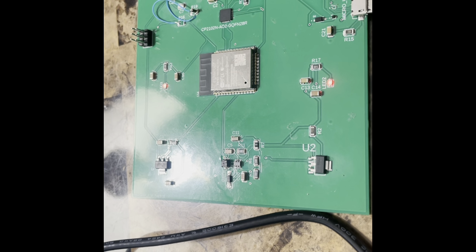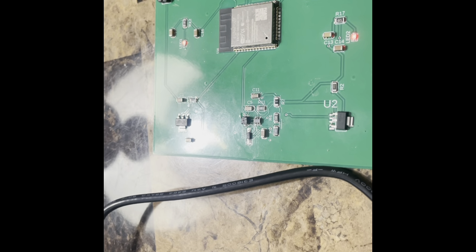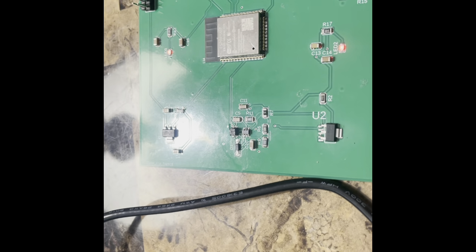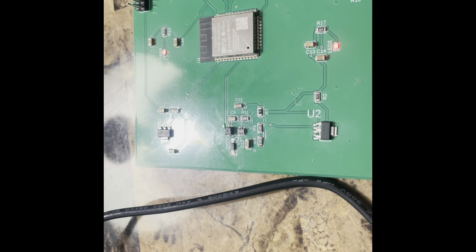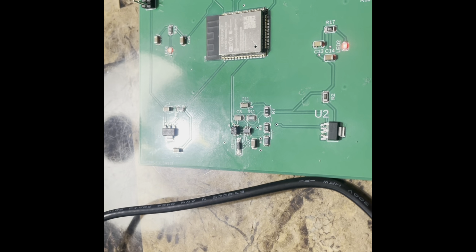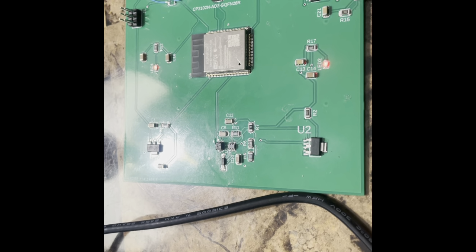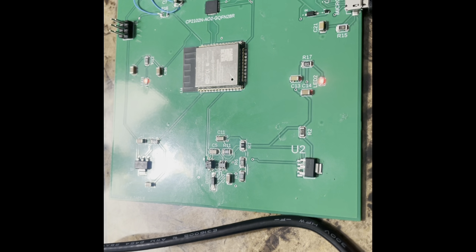And so we had to go back and reroute a trace to a new resistor that's right here on R19 that allowed us to get in the extra trace that was needed so that the PCB could boot up.